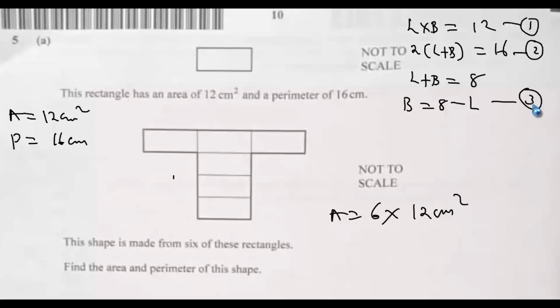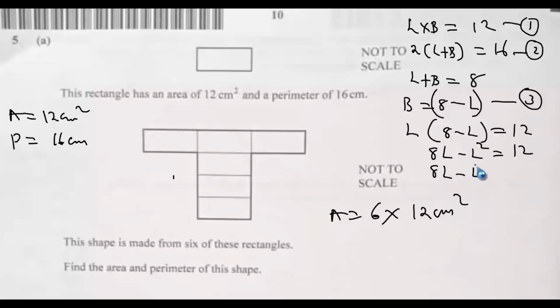You can now put equation 3 into equation 1. That will be L, and this is the value of our B now, into brackets 8 minus L equals 12. If you open the bracket, you have 8L minus L squared equals 12. You can bring 12 to the left hand side. That will be 8L minus L squared minus 12 equals 0.